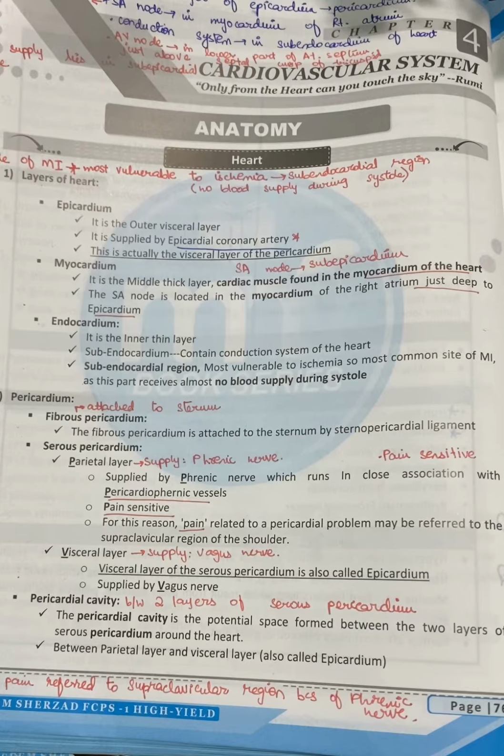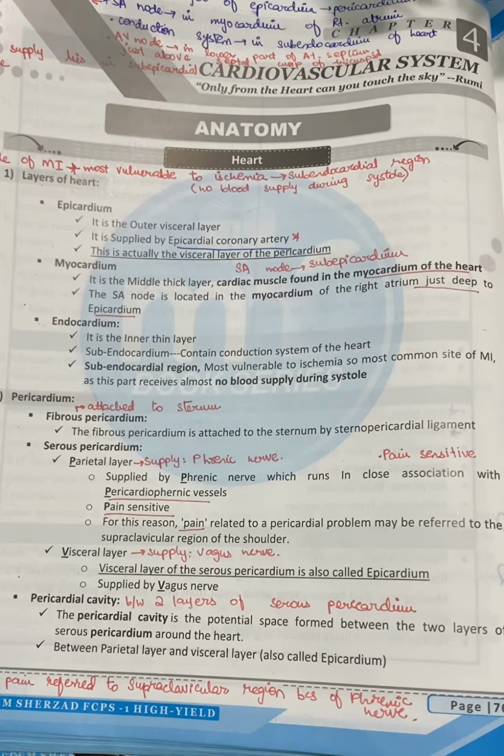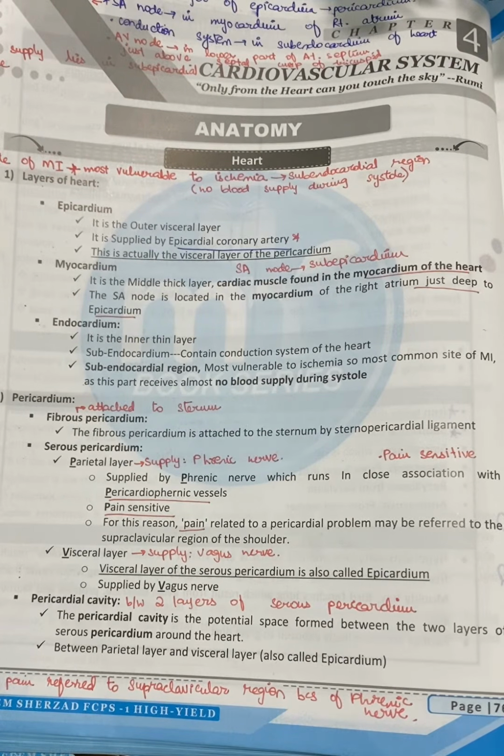Number second, the subendocardial region. First, the important thing is that the conductive system of the heart is located in the endocardium. The second, which they have twisted, is that the subendocardial region is the most vulnerable area for ischemia and the most common site of MI. Why? Because this part receives almost no blood supply during systole. So this is again an MCQ. I just want to challenge your thought process; it's not very simple to just go through the things.